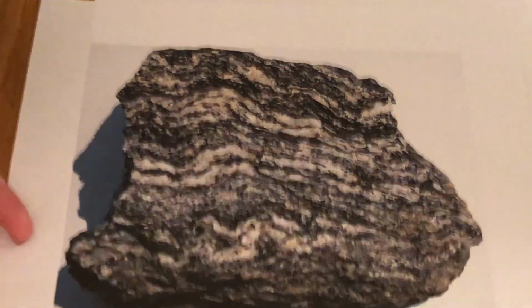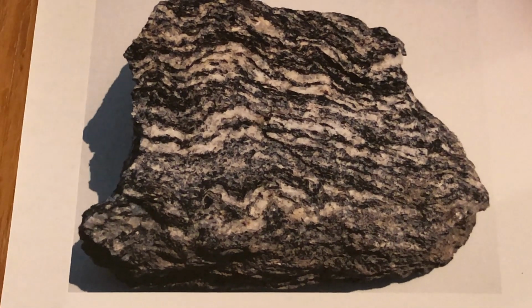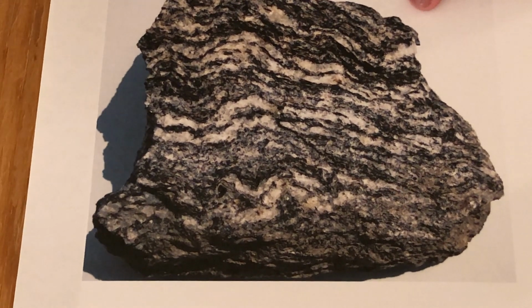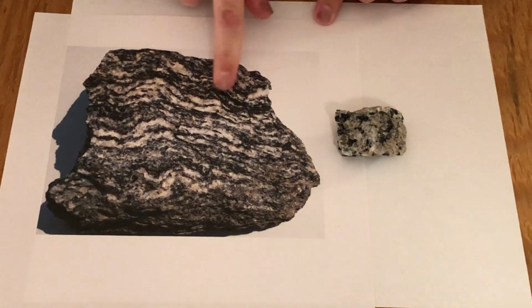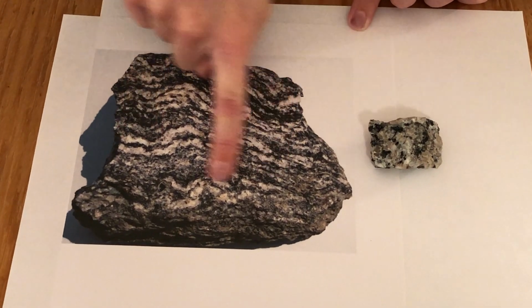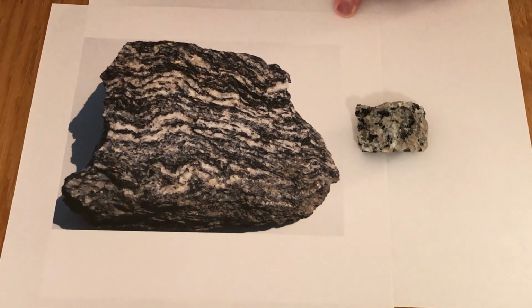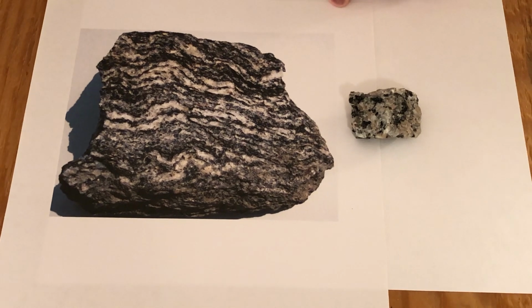Compare that to this sample. I didn't have one that I could bring in, so I printed it off, of a rock called gneiss. Now, in some ways, these are similar. There's actually quartz and feldspar in the sample of gneiss as well, but instead of the pieces being arranged in a random order, now notice how all of these pieces of feldspar appear to be in lines. Now, they might not be exactly straight lines, but I can follow the path of this line with my finger all the way from one side of the rock to the other.